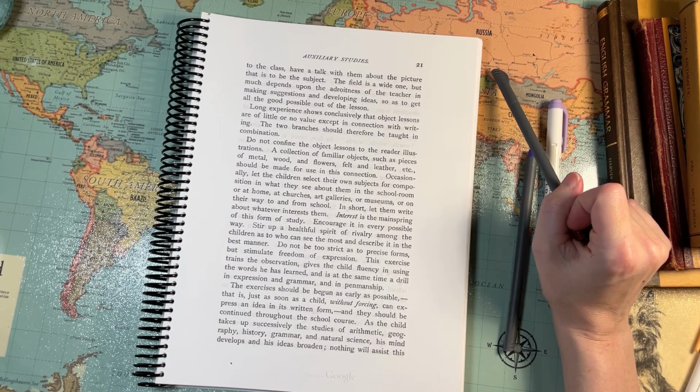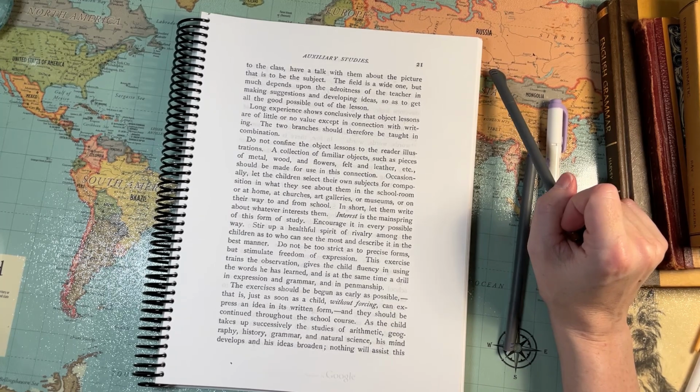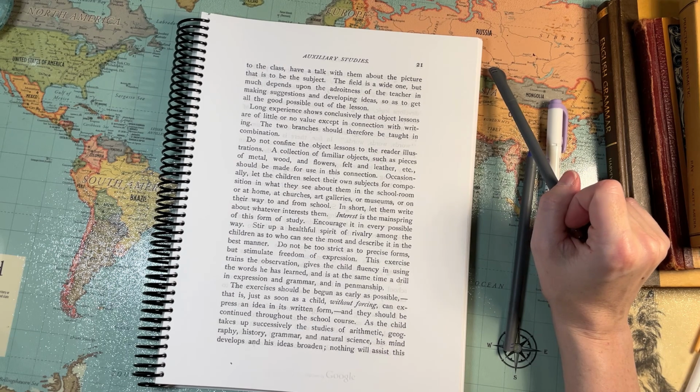Do not confine the object lessons to the reader illustrations. A collection of familiar objects such as pieces of metal, wood, and flowers, felt and leather, etc., should be made for use in this connection. Occasionally let the children select their own subjects for composition, and what they see about them in the schoolroom or at home, at churches, art galleries, or museums, or on their way to and from school. In short, let them write about whatever interests them.